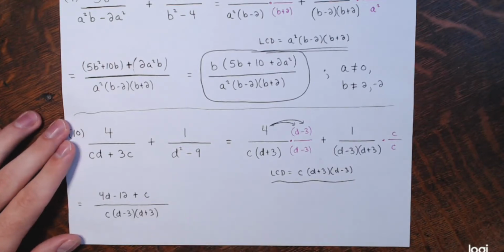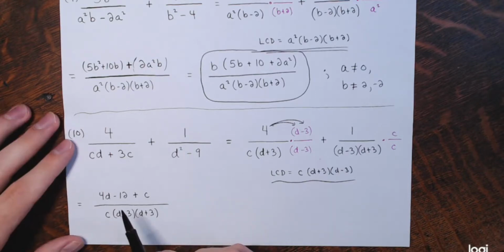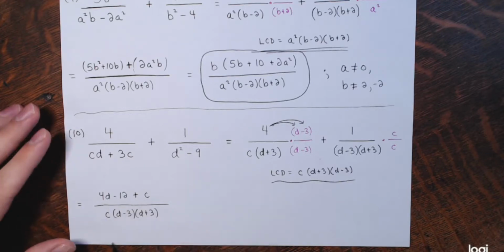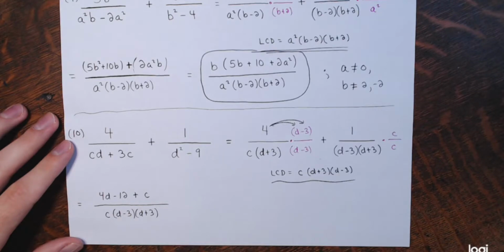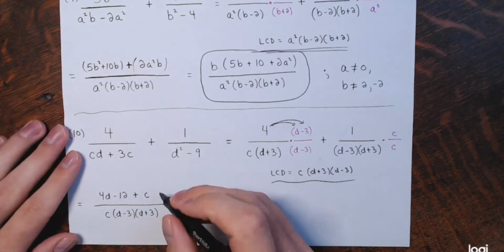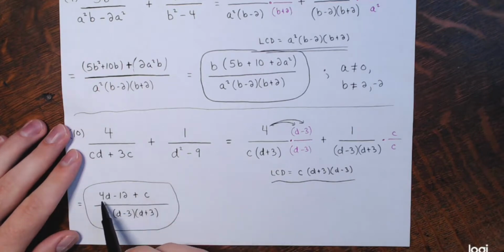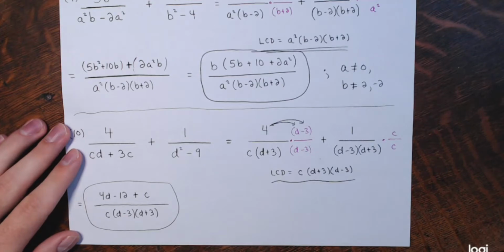And there we go. And try simplifying. 4d minus 12 plus c, that doesn't factor any further. So this is as simple as it gets. There's no 4d minus 12 plus c factor in the denominator.